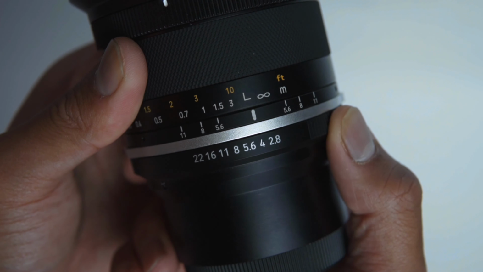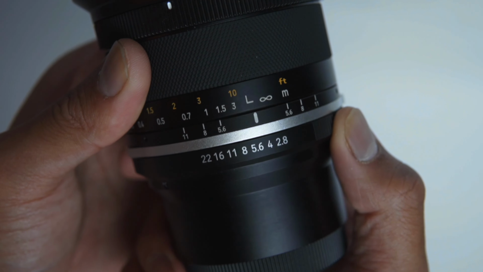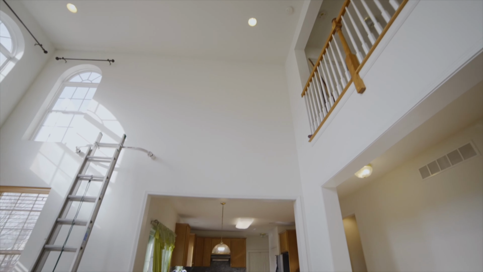Another thing to note about this lens is that it is great in low light, as it opens all the way up to f2.8. In regards to my experience with this lens, I used it to shoot real estate, as well as vlog a backpacking trip. Real estate though is the main reason why I bought this lens.